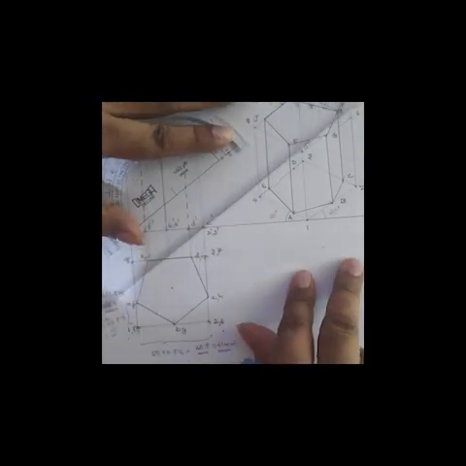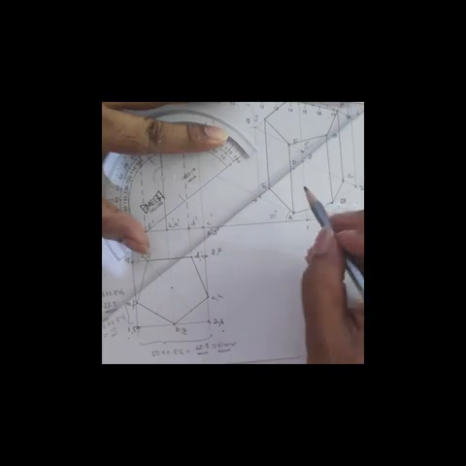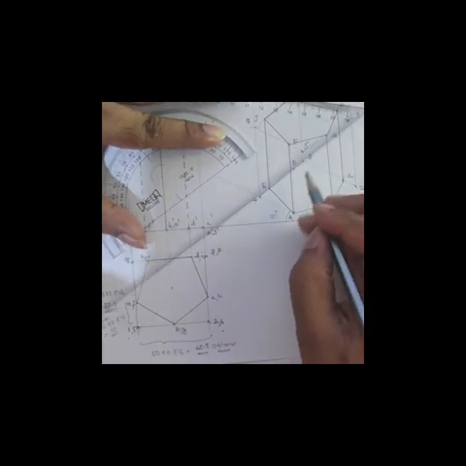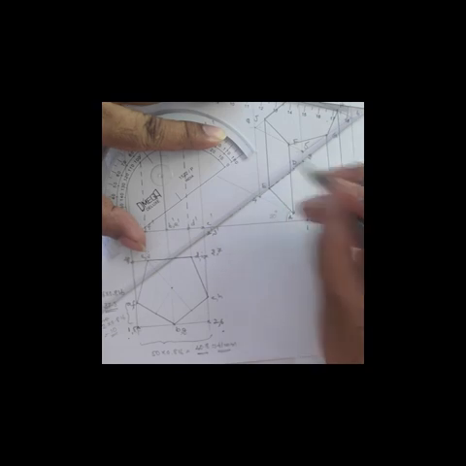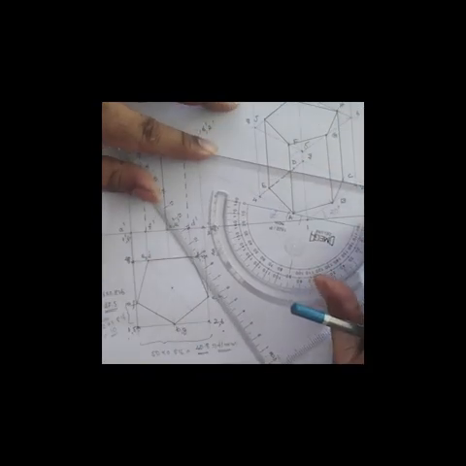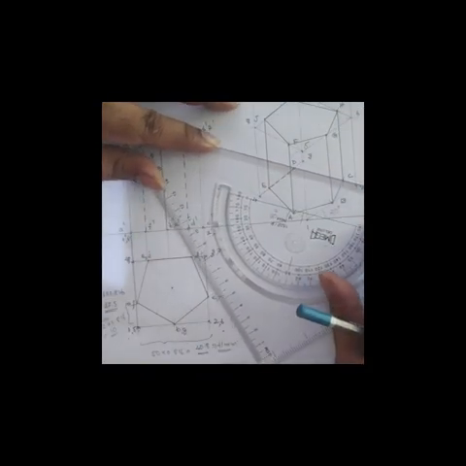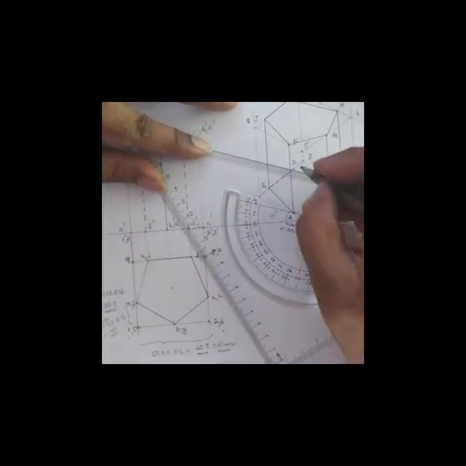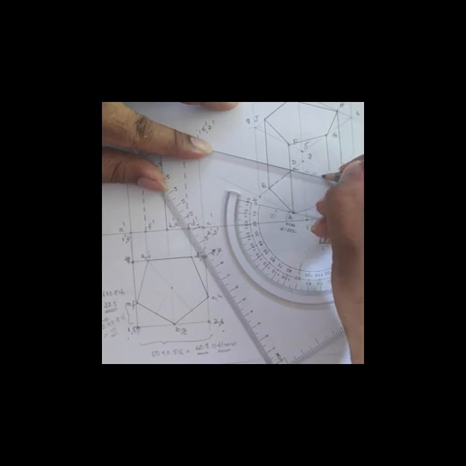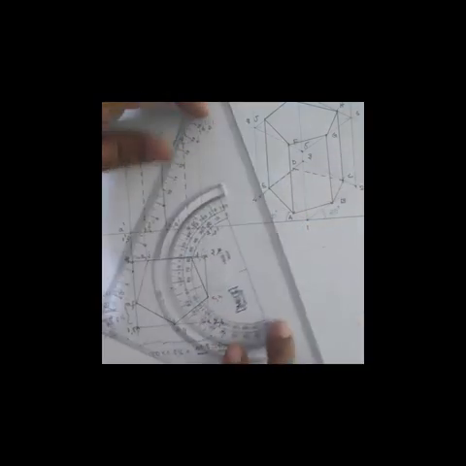Now we have to consider the hidden edges. ED is hidden. DC is hidden. Join that.